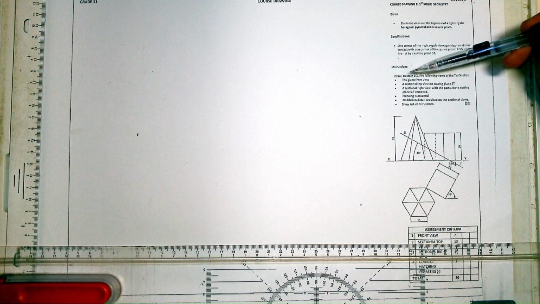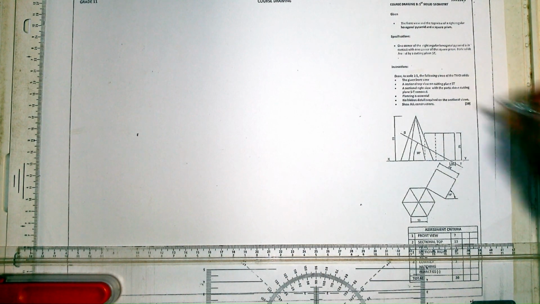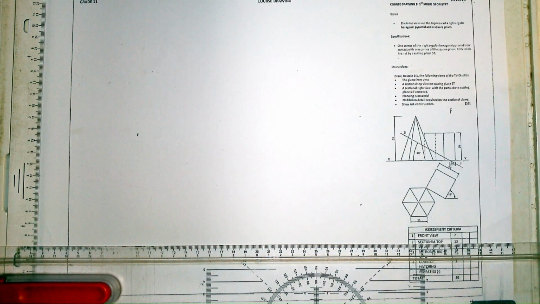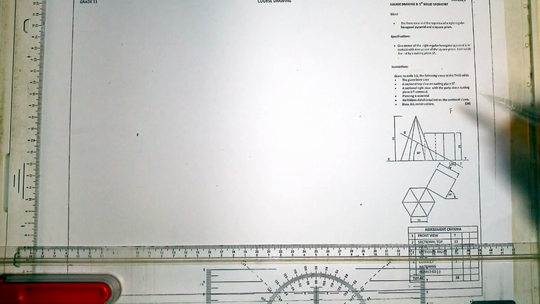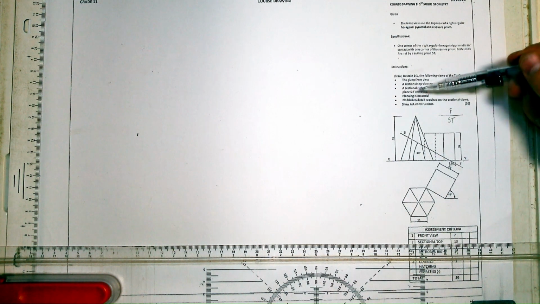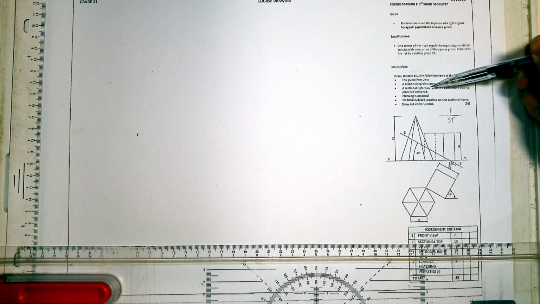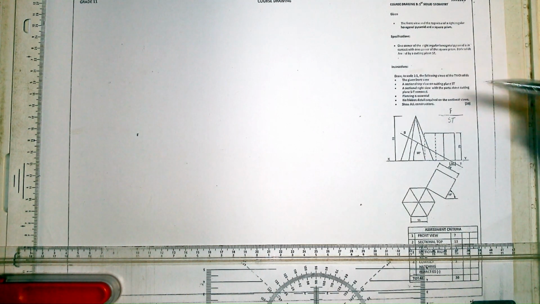Then our instructions. Draw to scale 1 is equal to 1 the following views of the two solids. Firstly, the front view, so a front view. Then a sectional top view of cutting plane ST, sectional top view. A sectional right view with the parts above cutting plane ST removed.